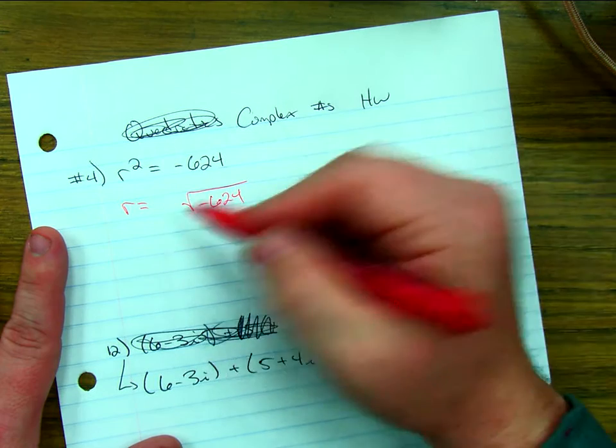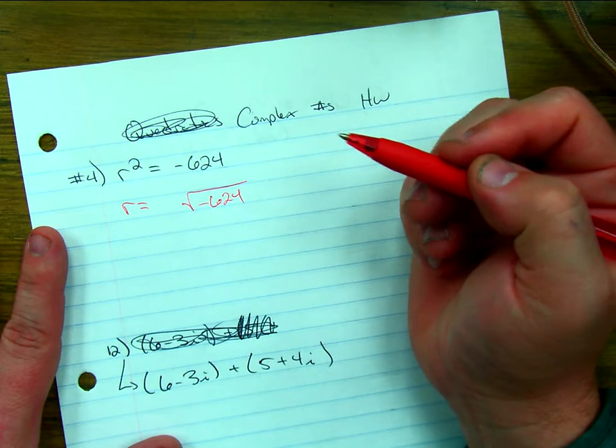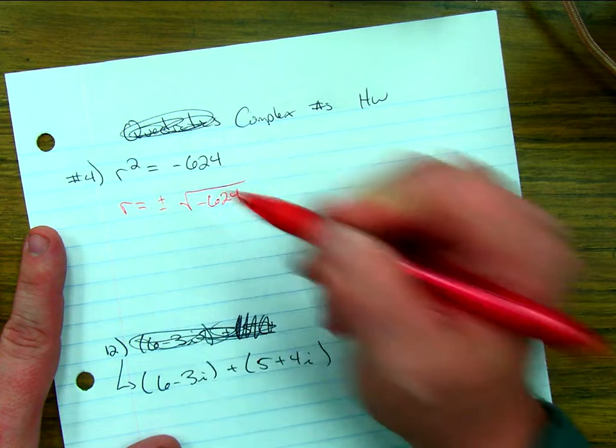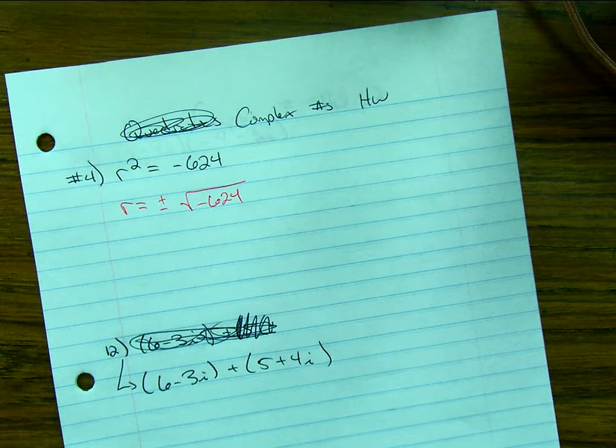What else do I need to put before that? Or positive, right? Plus or minus. Right? Because when you have a variable squared, that means you're going to get 2 answers, the positive one and the negative one.